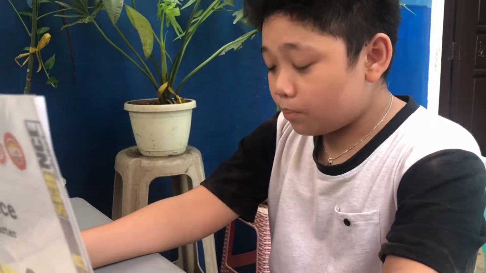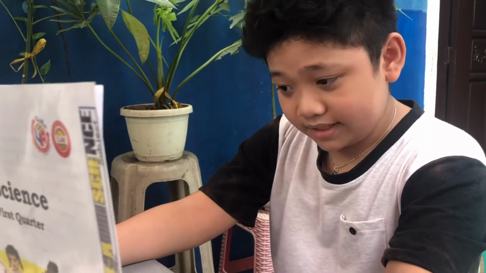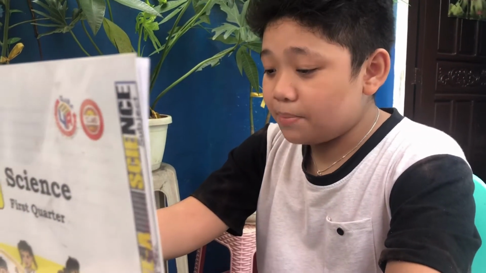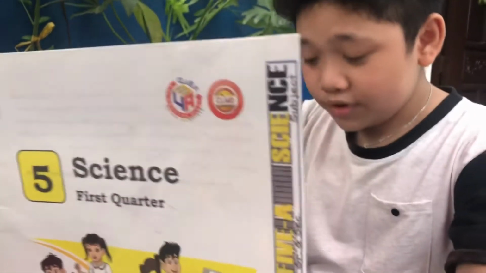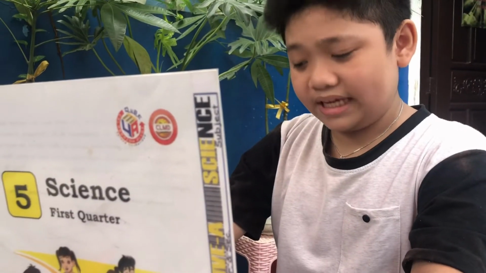Now time to answer the guide questions. What are the properties of crayon and candle before the materials are heated? The property of candle is solid. Number 2. What happened to the material when they are heated? After being heated, the solid material became liquid. Question number 3. What change took place? The change was solid to liquid.